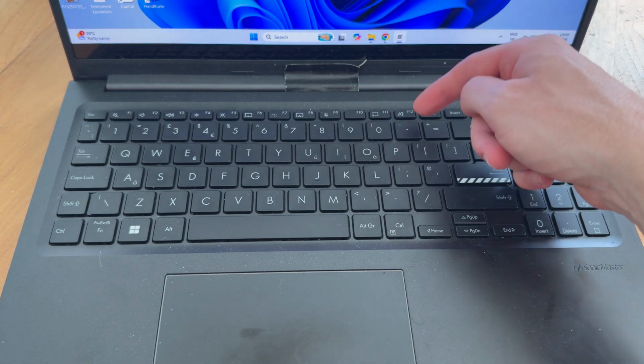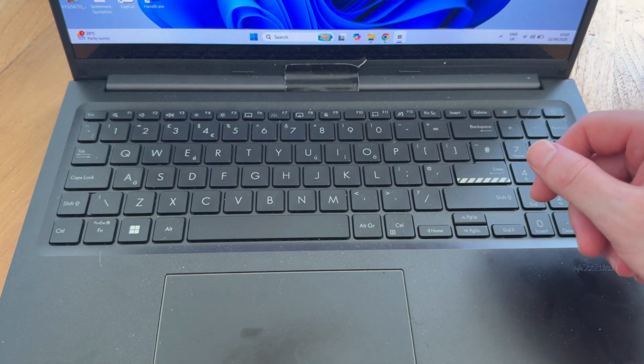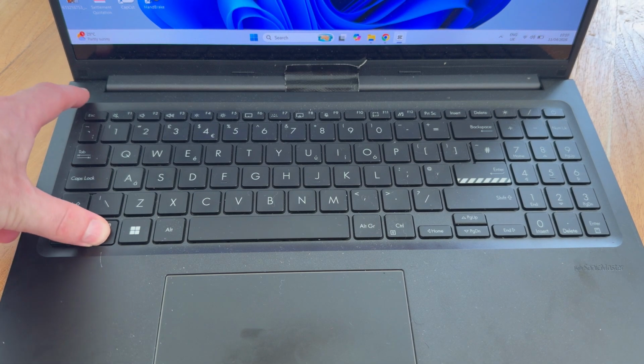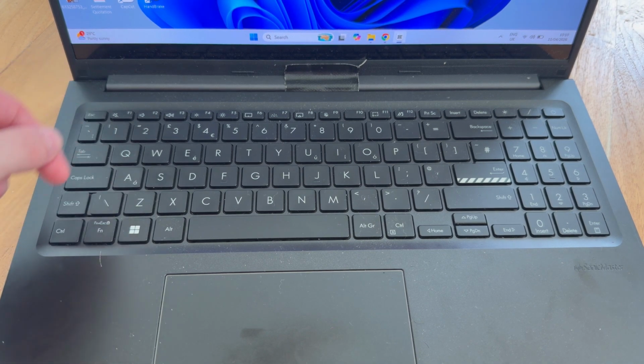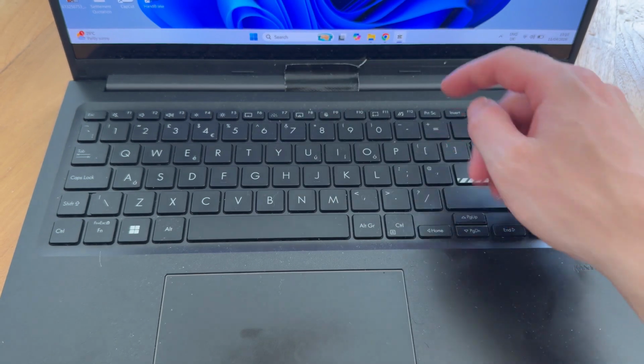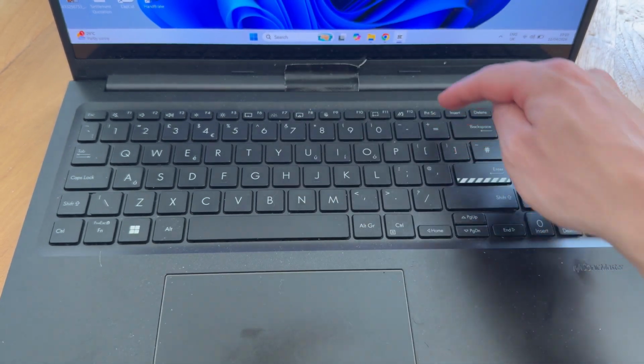Now if it's not working, you may need to go and unlock the function keys first. So what you're going to do is hold down the Fn key and also the escape key at the same time. Now once you've done this, just go and try pressing the F keys once again. So you can try F5, F6, F7 and also F10.